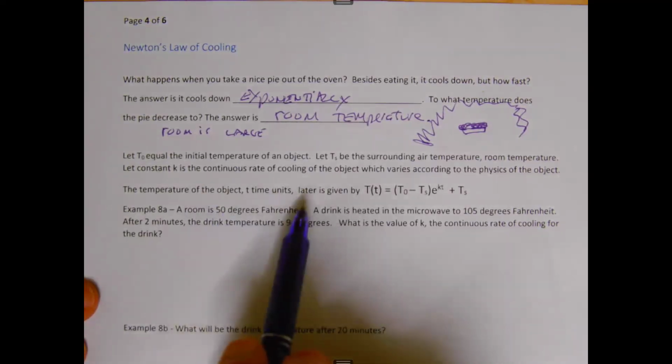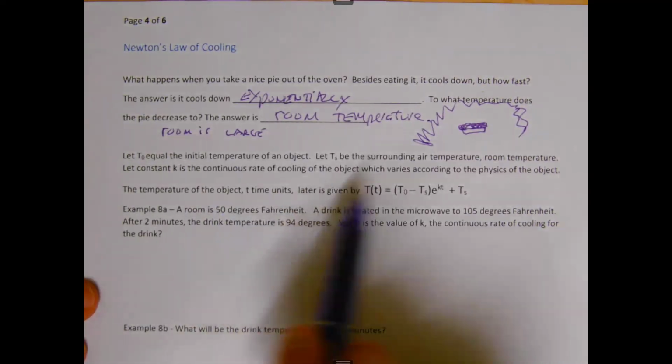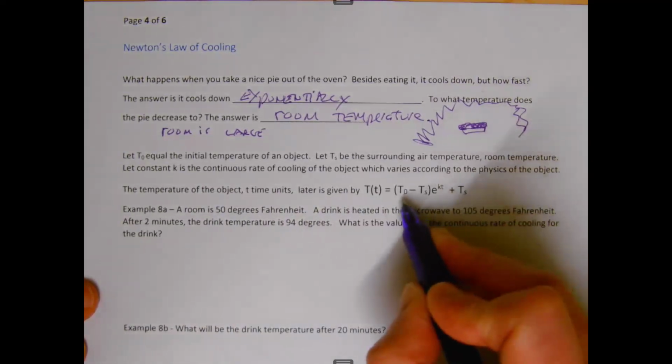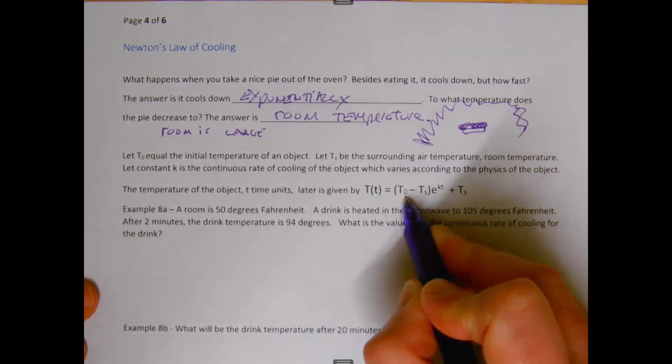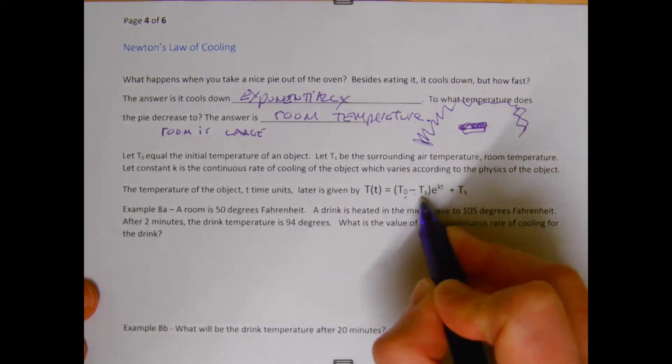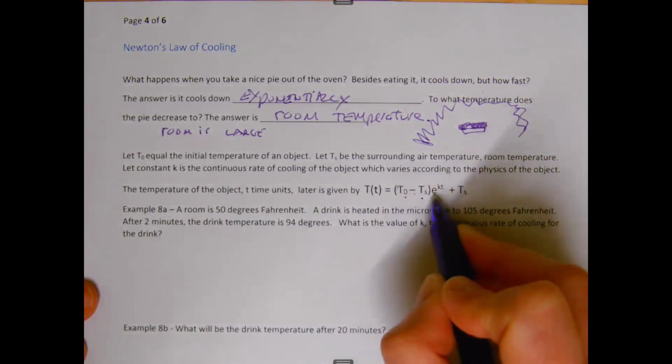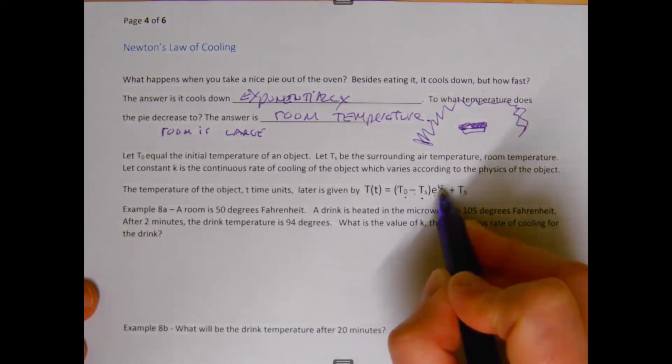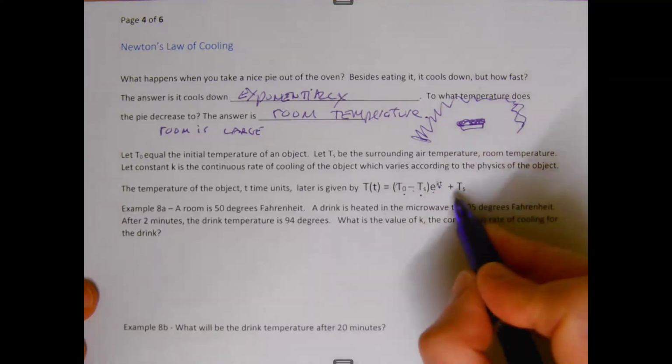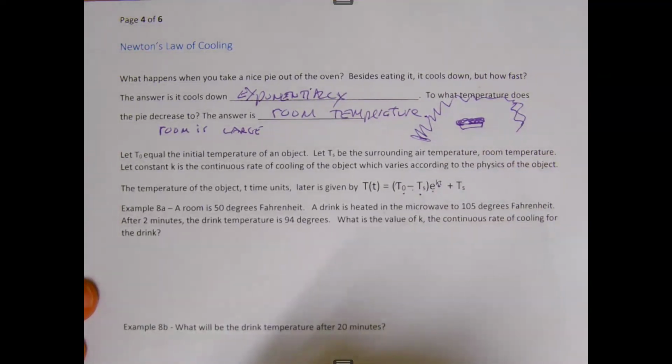So the temperature of the object some time later is given by the following formula. It's the difference between the original temperature of the object minus the room temperature, or surrounding temperature. The difference of these two is multiplied by e to the cooling constant k times t, plus the room temperature.